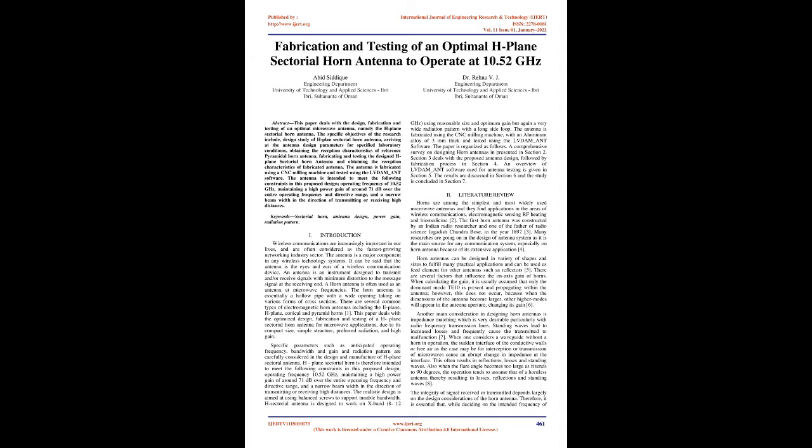antenna. The specific objectives of the research include: design study of H-plane sectorial horn antenna, arriving at the antenna design parameters for specified laboratory conditions, obtaining the reception characteristics of reference pyramidal horn antenna, fabricating and testing the designed H-plane sectorial horn antenna and obtaining the reception characteristics of fabricated antenna.